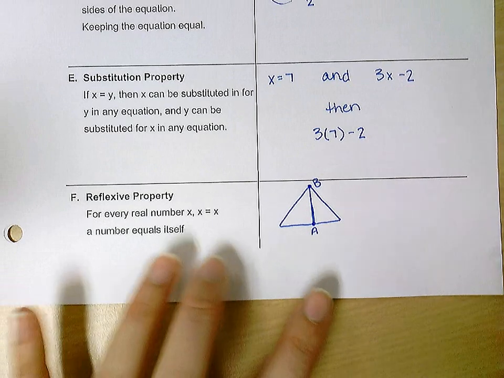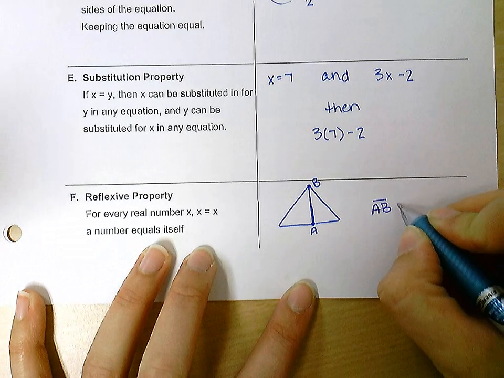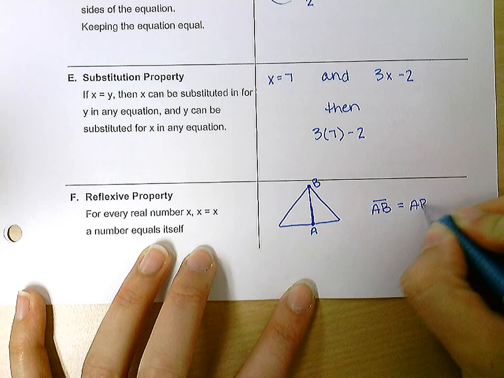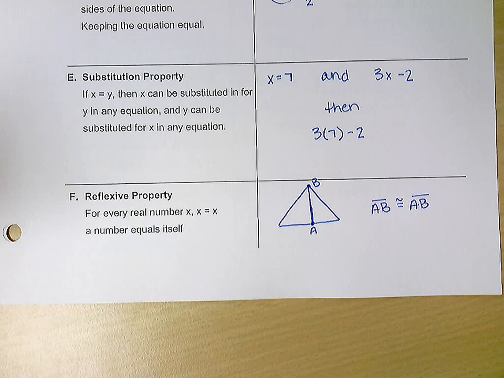Yeah? So then you would write this as AB is equal to AB, or congruent to. Okay? So that side is congruent to itself because that side is shared between the two triangles. Does that make sense? Yeah? So whenever something is equal to or congruent to itself, use the reflexive property.